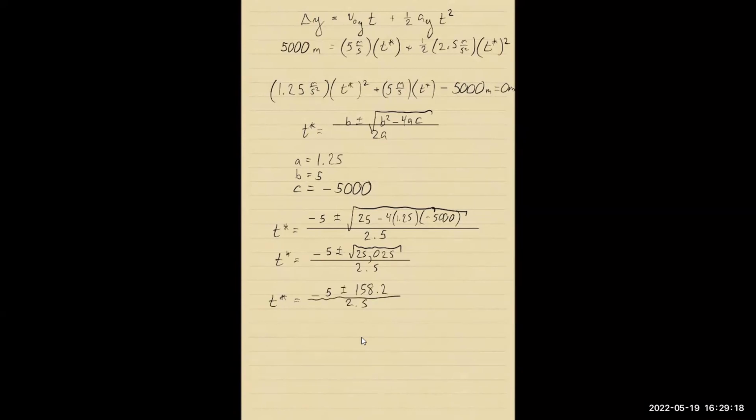There we go. So now we're dealing with the same situation that we experienced last time when we were solving the quadratic equation. We have this choice of whether we're using the plus sign or the minus sign. Now, if we were to use the minus sign, we'd have minus 5 minus 158.2. So our time overall would be negative, which doesn't make any sense physically because we started our clocks from when the car started driving. And so we have to throw out that unphysical solution. So that means we have to use the plus sign here because otherwise we get negative time.